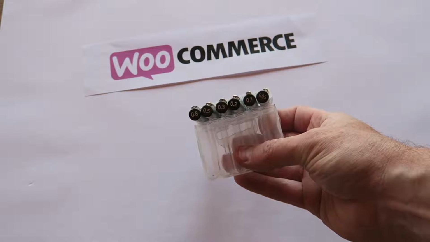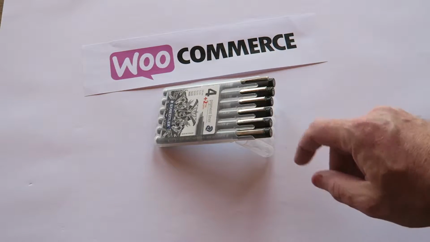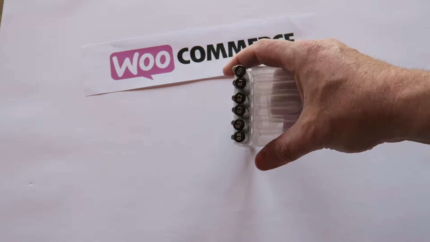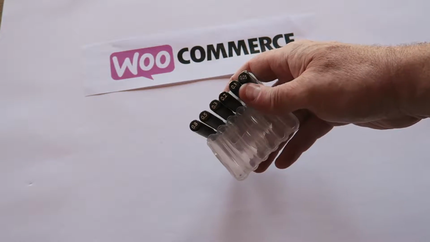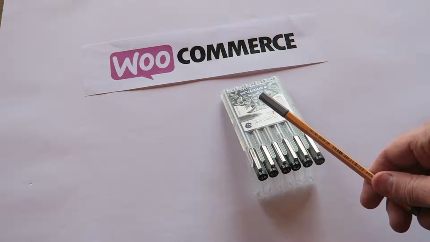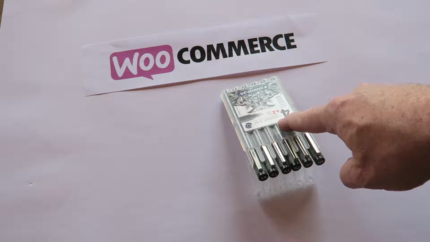So same again. If I want to sell these singly, I'd have a different attribute, and this time it'd be nib size. With the 20 pens, it's different colour. With these pens, it would be nib size.